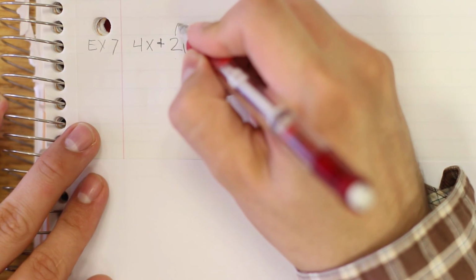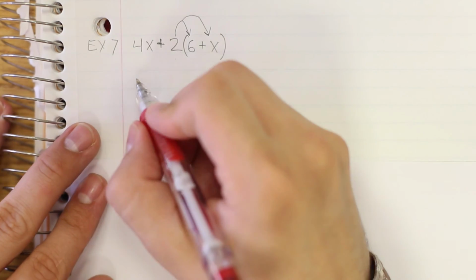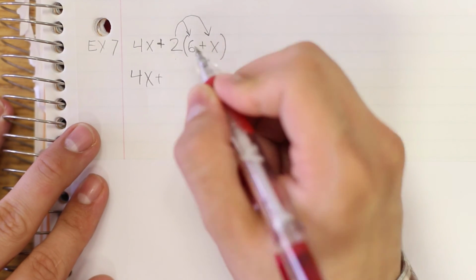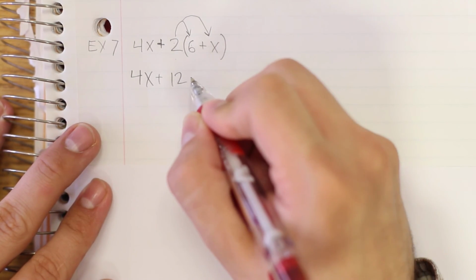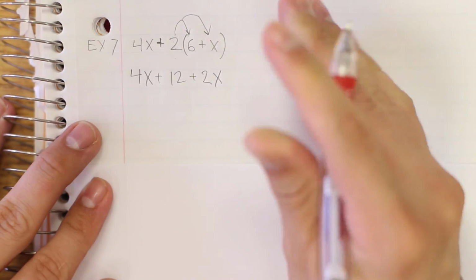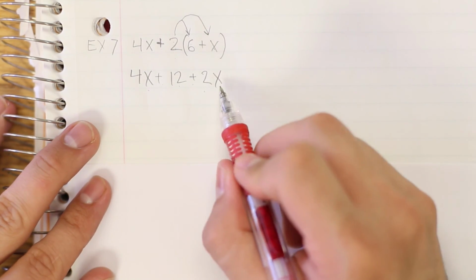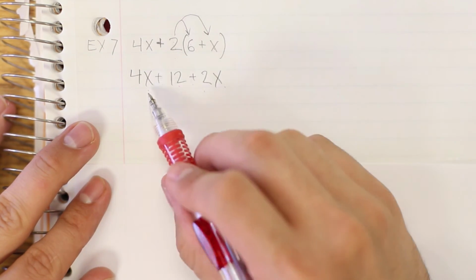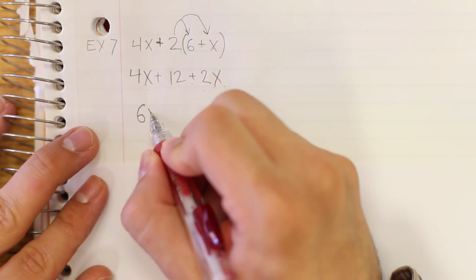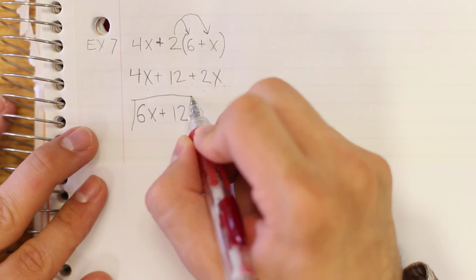What you're going to have to do is you're going to have to distribute first. Okay? So we copy it down. We say I have 4x plus, well, I say 2 times 6 is 12, plus 2 times x is 2x, okay? So now I have 4x plus 12 plus 2x. I add my like terms, my 4x and my 2x. I end up with 6x plus 12.